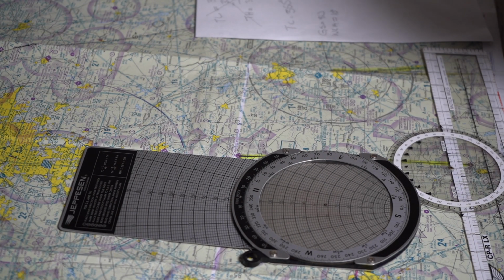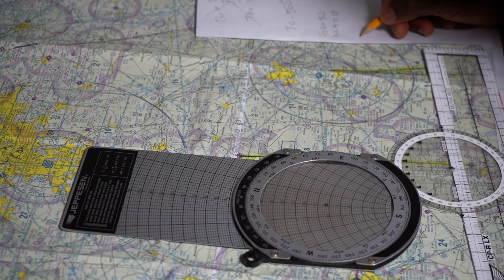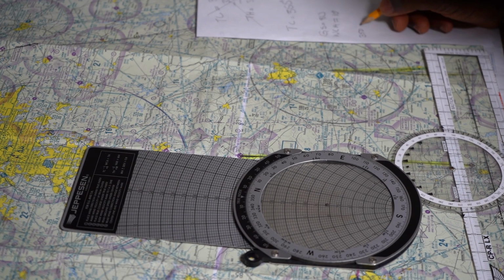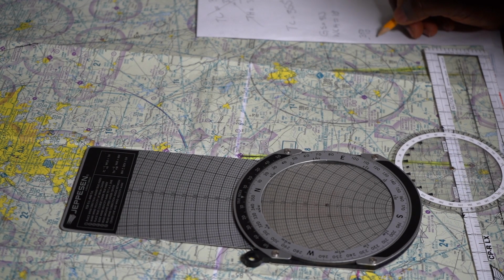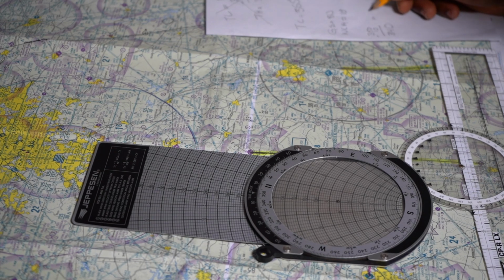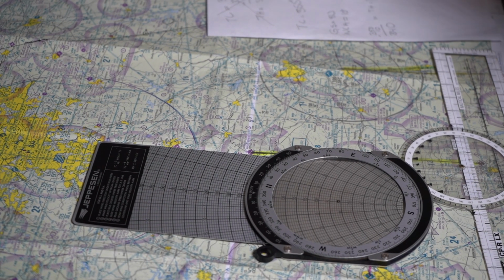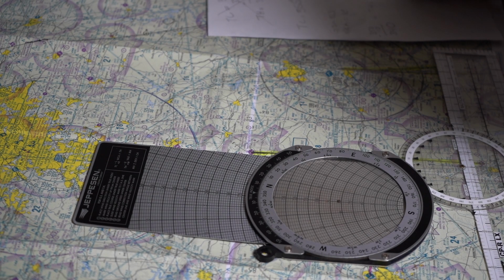So I'm going to subtract 10 degrees from my true course. My true course was 350. So 350 minus 10 equals 340. So now my true heading equals 340. Are we done yet? No, we have not. Our main goal is to find our magnetic heading.